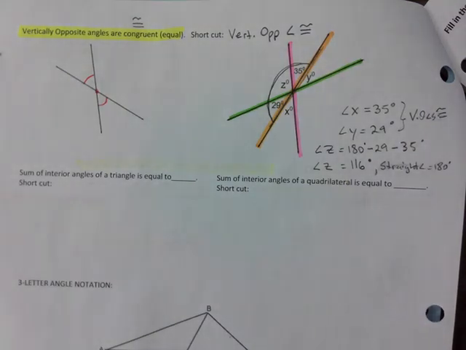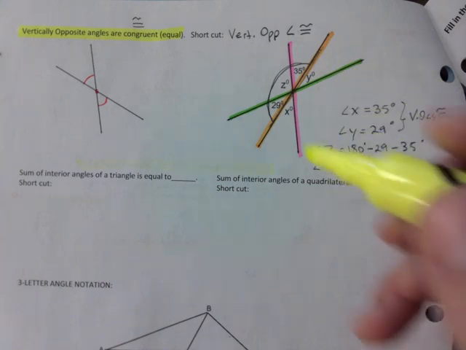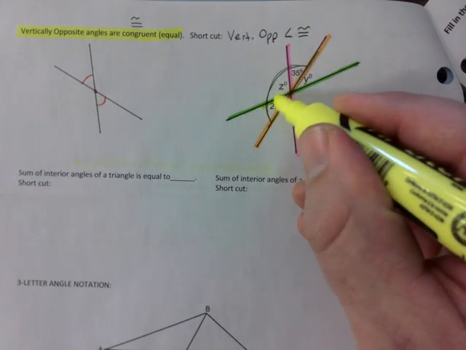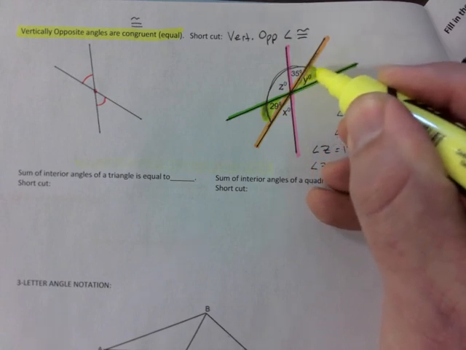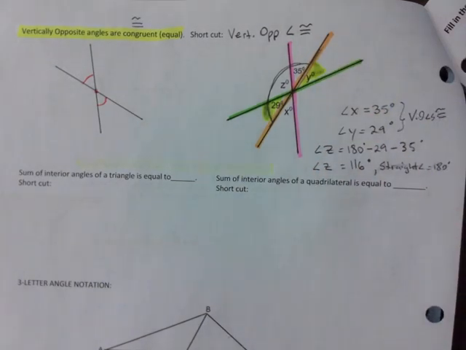Maybe I will just show you on this diagram. I'll just highlight at least one pair of vertically opposite angles. If you're out of highlighters, I don't blame you, just leave it. But that's at least one pair of vertically opposite angles, clearly visible, even though there's a bunch that are formed there.